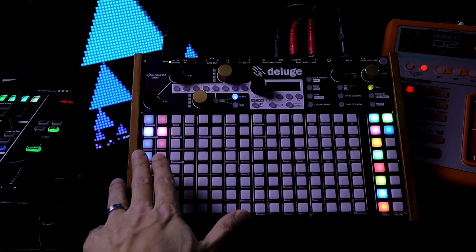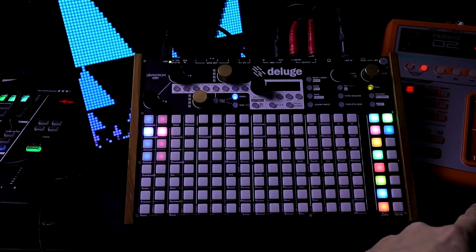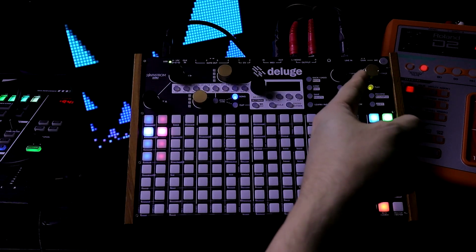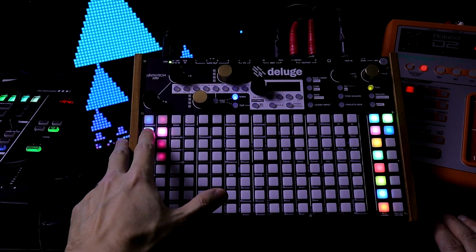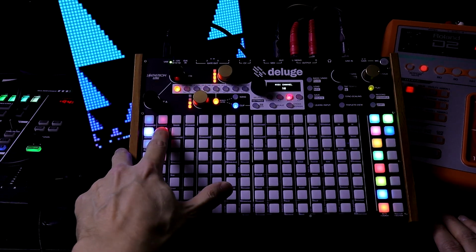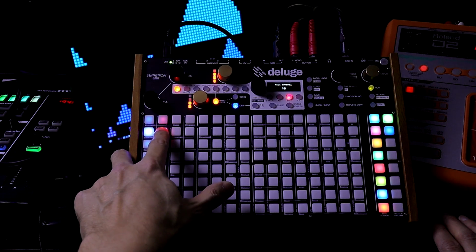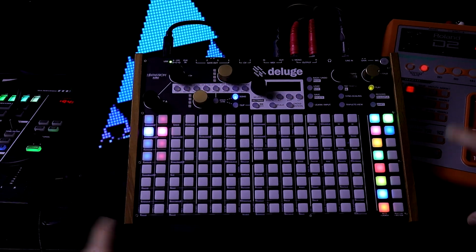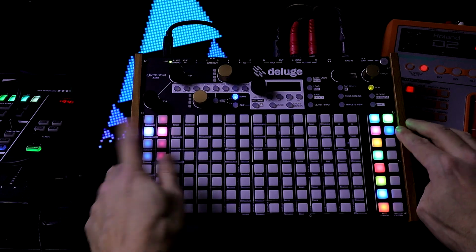So I have these two tracks sending to my Roland D2. It's just externally sending through the MIDI out. So this is going to be MIDI channel 1, and this is MIDI channel 10. So that's the drums. This is a synth. I already set up the settings on here. Let's make a beat first.